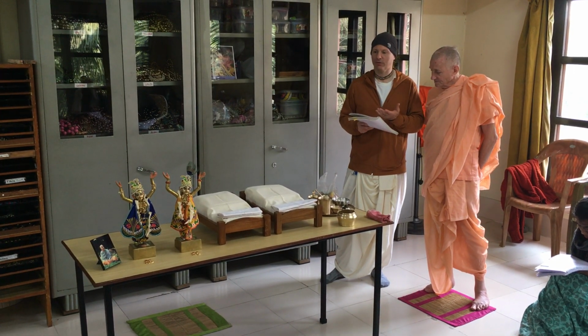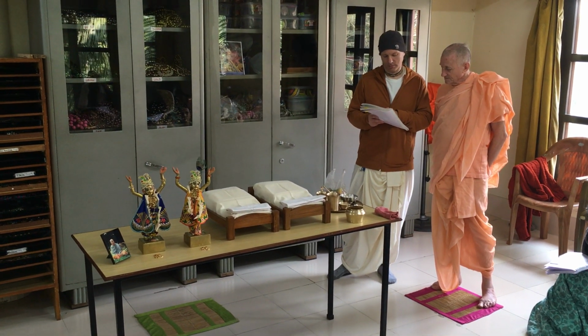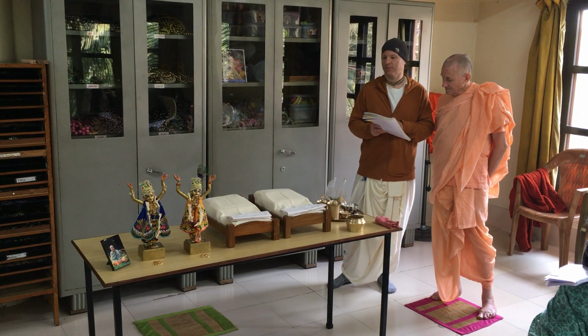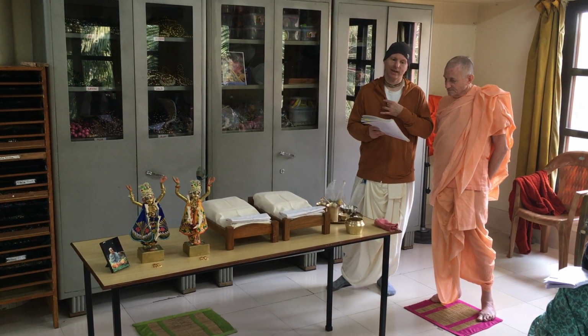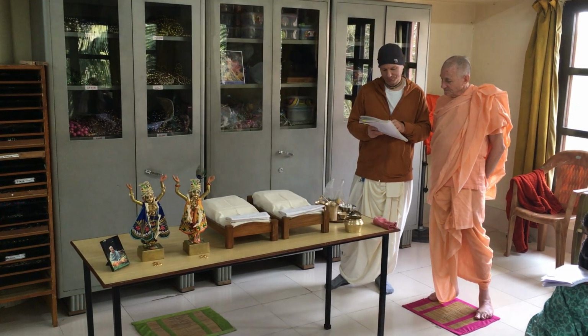The idea is to make them comfortable. So we'll do that now. We'll take off the flower garlands. And with some deities, sometimes we may leave a light necklace or something like that, but the principle is that we keep them comfortable.